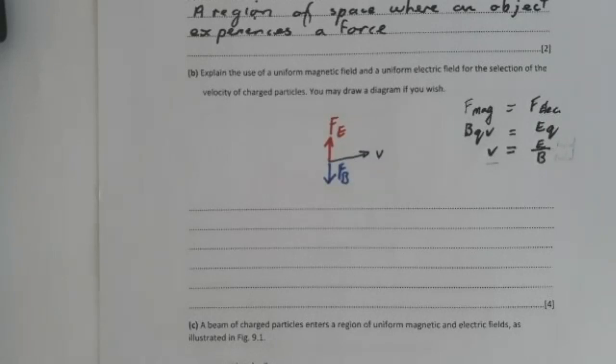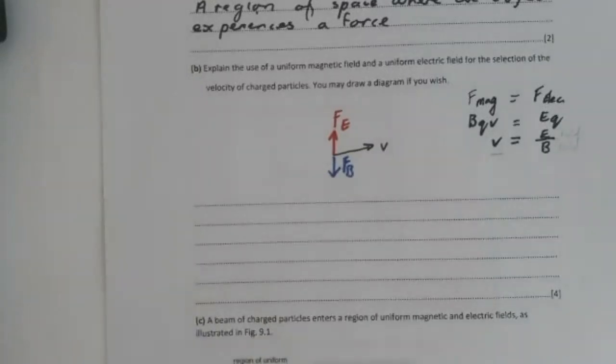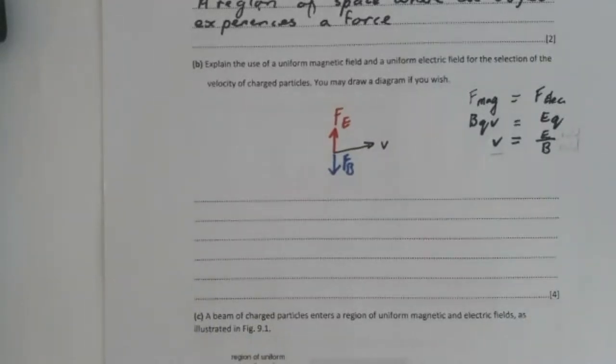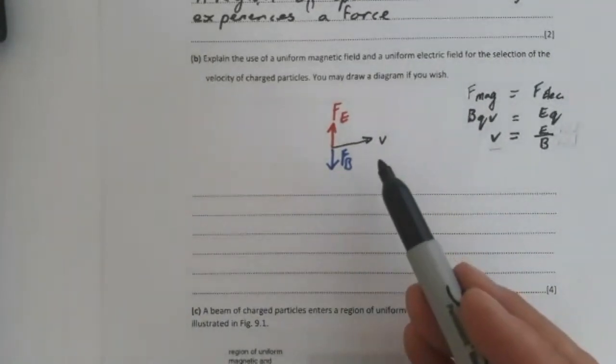Okay, so you did it separately. No, you're not going to score the mark. The idea was correct in the sense that you said by changing the one relative to the other, you're going to select for the velocity of it.